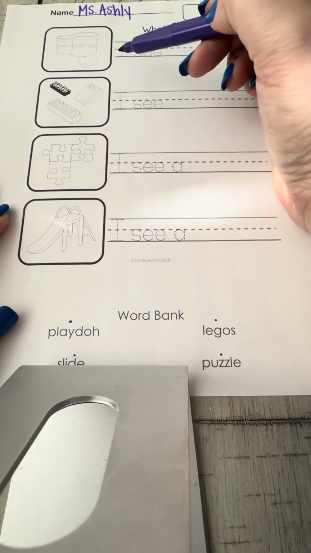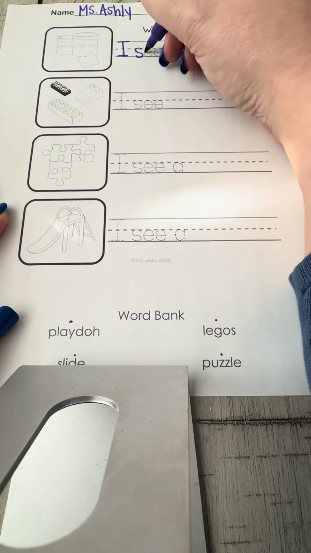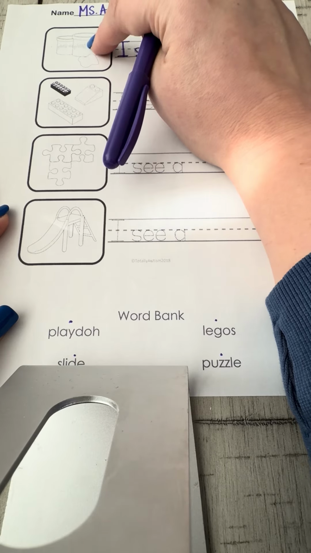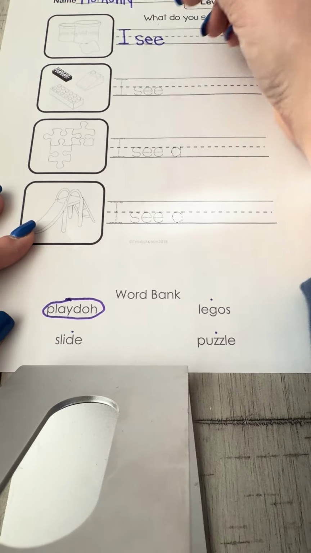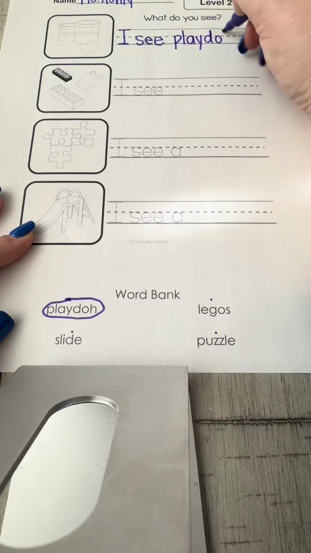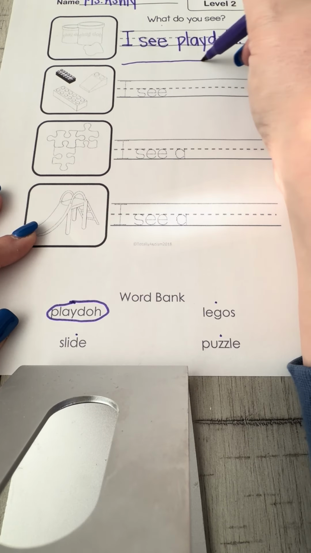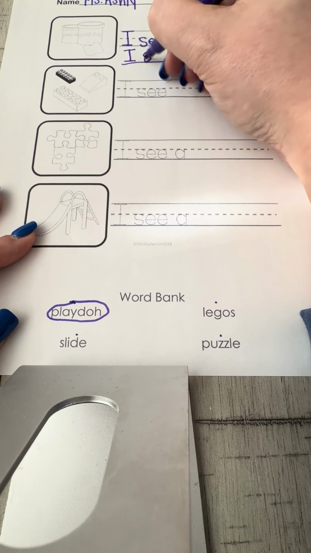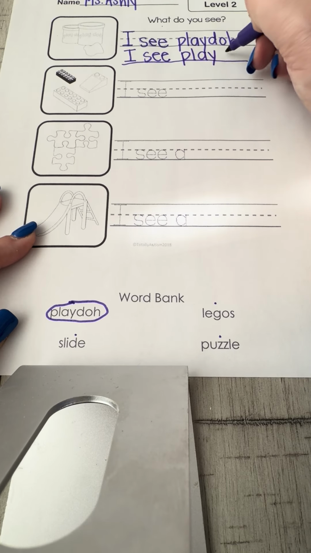All right, so we'll go up to the top. Start with our sentence stem. I see. And then the picture, it clearly says Play-Doh. So let's go down here and find Play-Doh. Right, I see Play-Doh. And just like we did yesterday, I'm going to challenge you to write each sentence twice so we can practice our handwriting, practice our spacing.